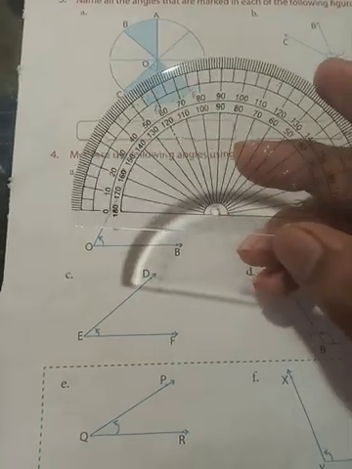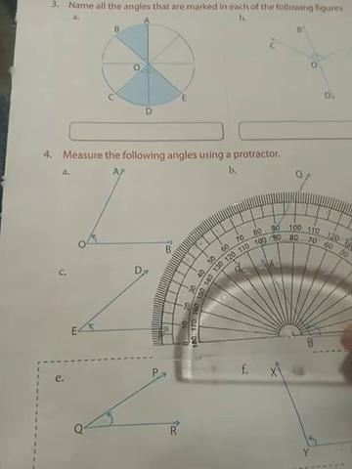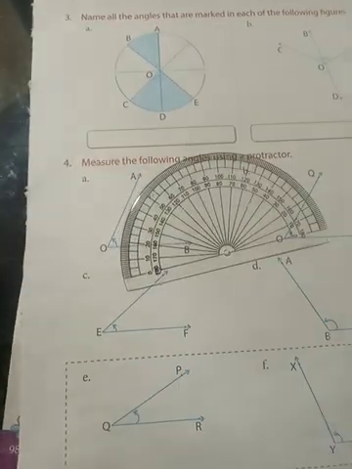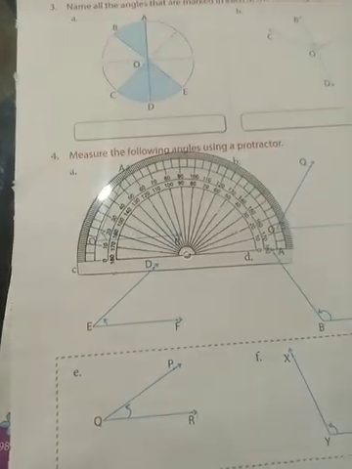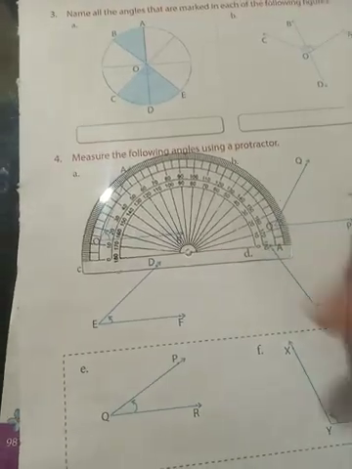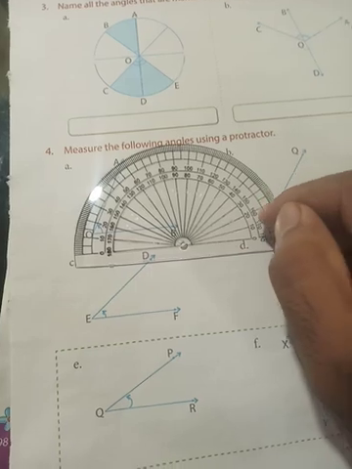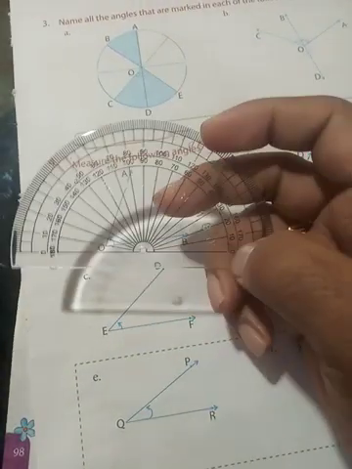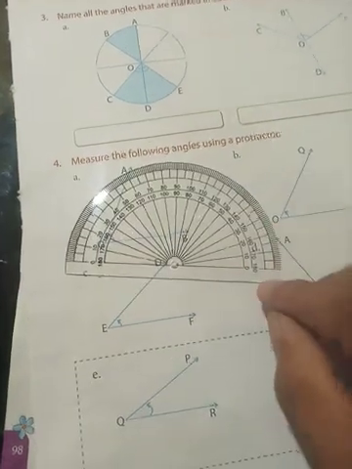Hello, dear students. Today we are studying how to measure angles using the protractor. You already saw a video about the uses of the protractor and how these measurements are made. So here is the protractor. You can see the scale shown here.